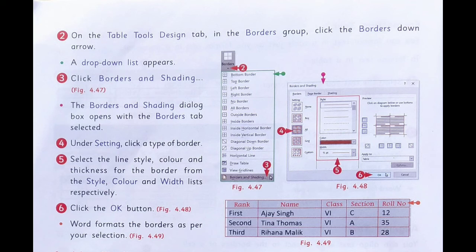Under Setting, click a type of border. Then select the line style, color and thickness for the border from the style, color and width lists respectively. Click the OK button. Then Word formats the borders as per your selection.